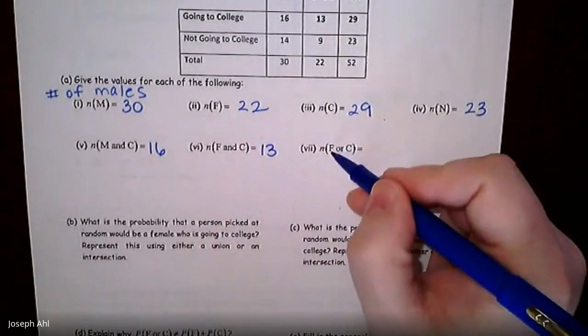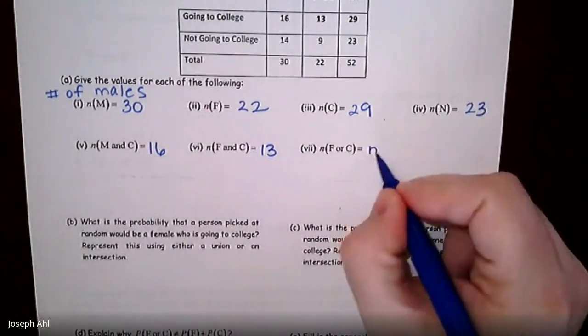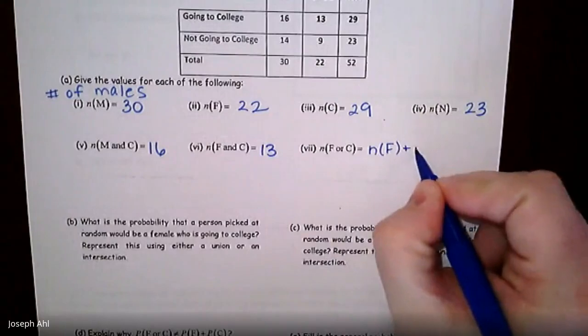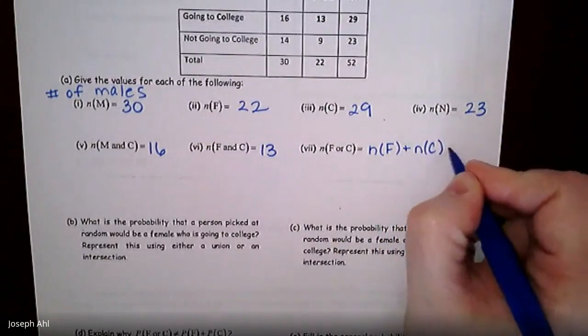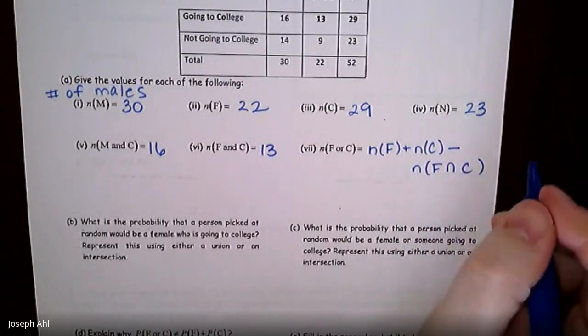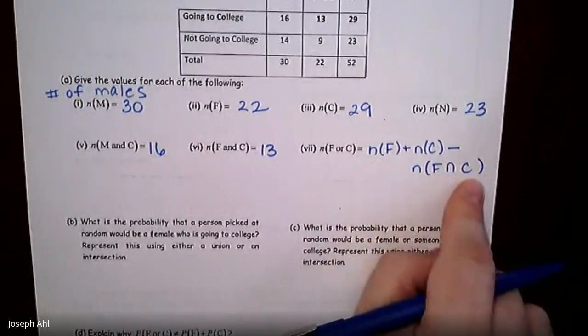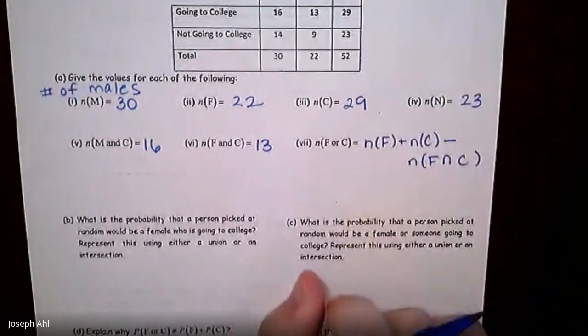And then if I said female or college, you just have to be cautious here that this would be the number of female plus the number of college, but then you're going to subtract the intersection for the number of female and college, because we don't want to count female and college students twice in both of these groups. So we're going to subtract out that intersection.